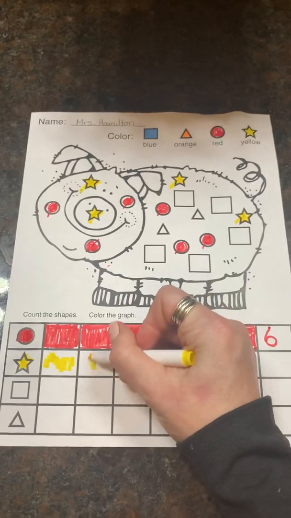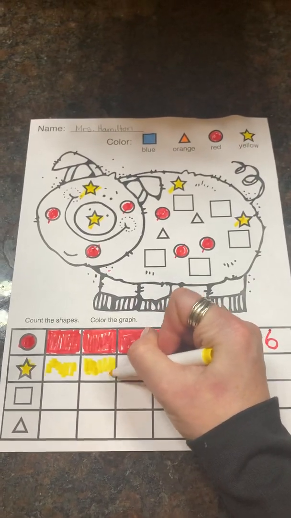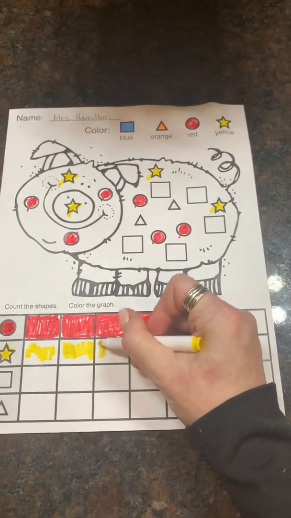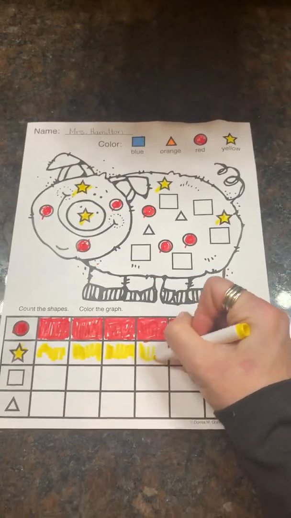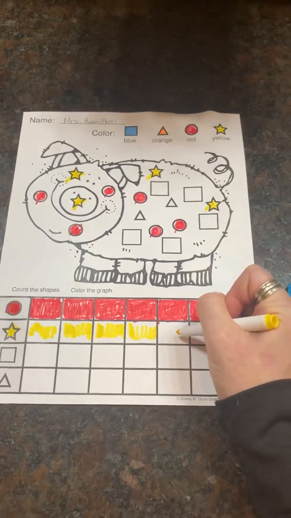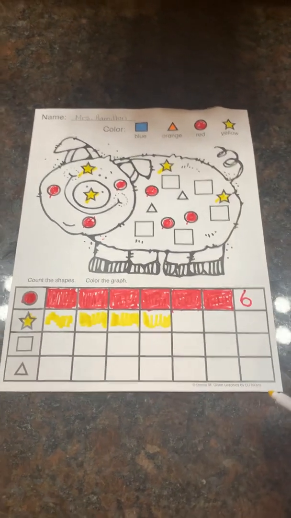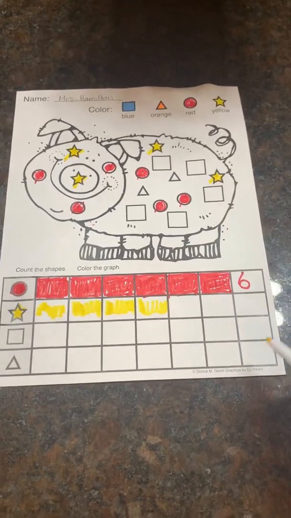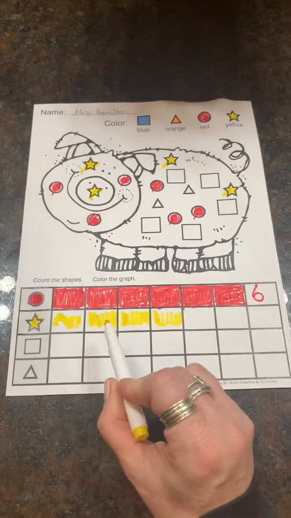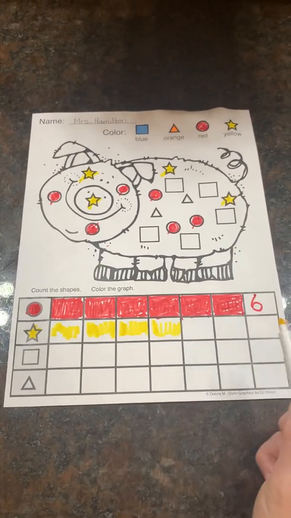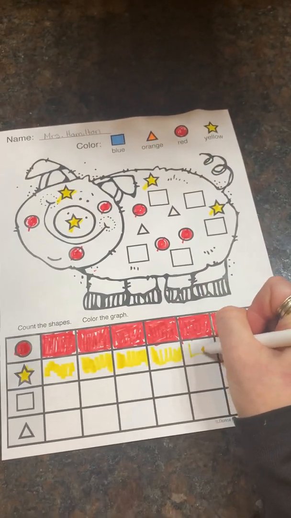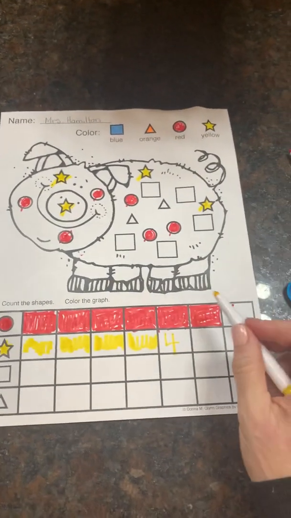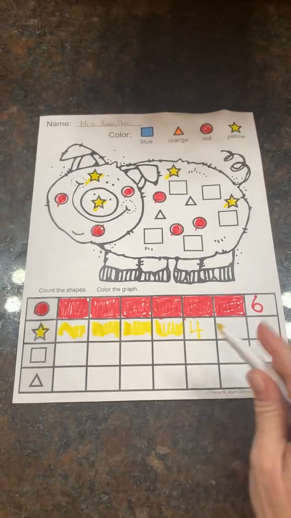1, 2, 3, 4. Am I going to color this one? No, because we only have 4 stars. Let's count them again. 1, 2, 3, 4. And then if I want to, I can write the number 4. So far we have 6 circles and 4 stars.